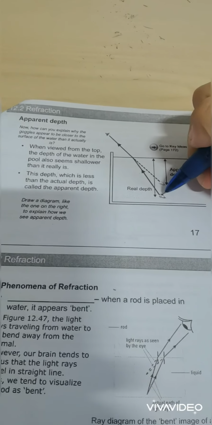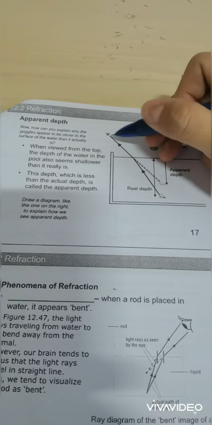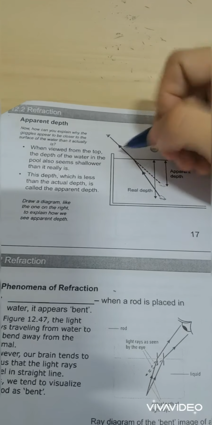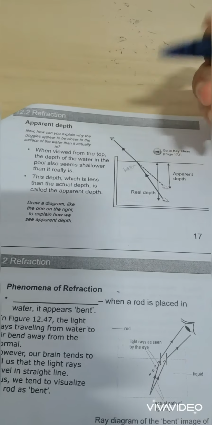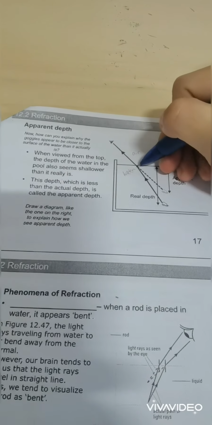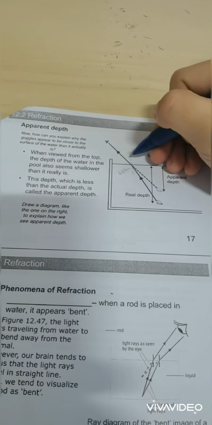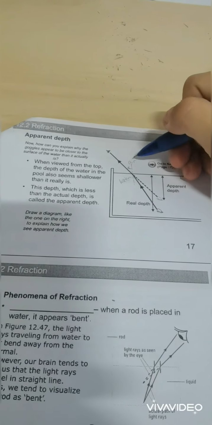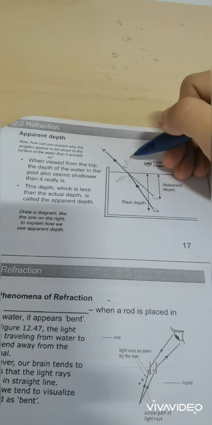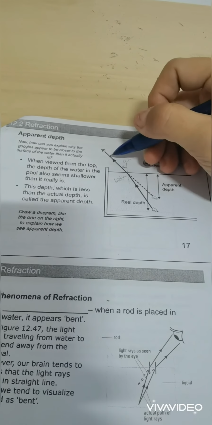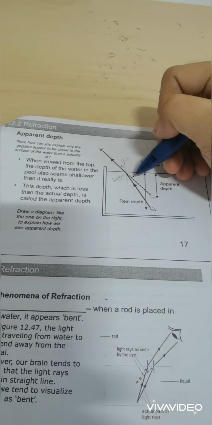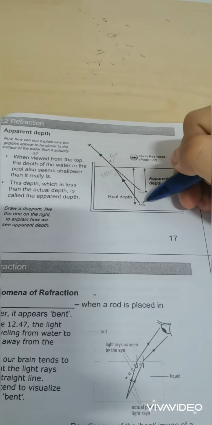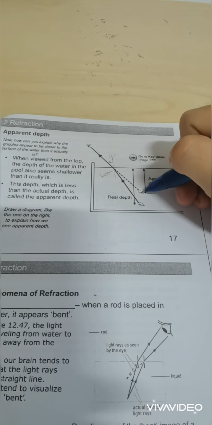When light travels from the goggles to the observer's eye, as the light ray travels out from the water, which is optically denser than air, it bends away from the normal. It bends away because air is optically less dense. But the eye actually sees the light ray as traveling in a straight line. So you see this image of the goggles above the actual goggles.